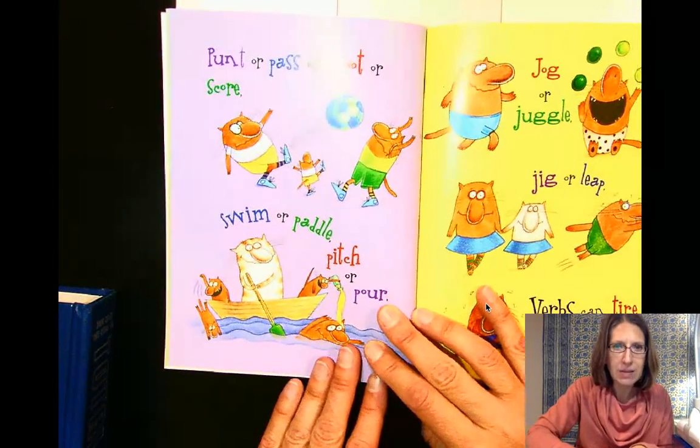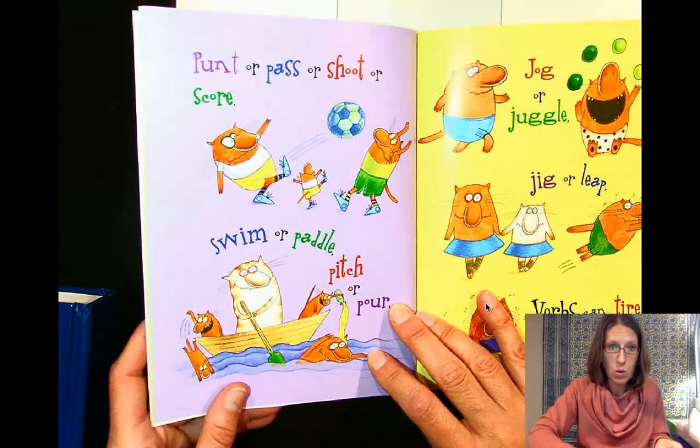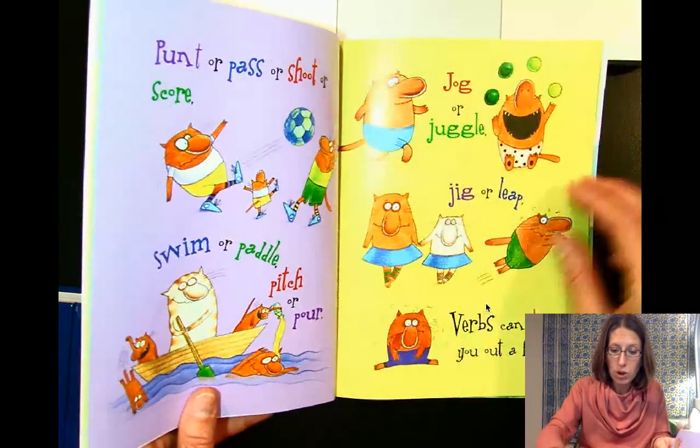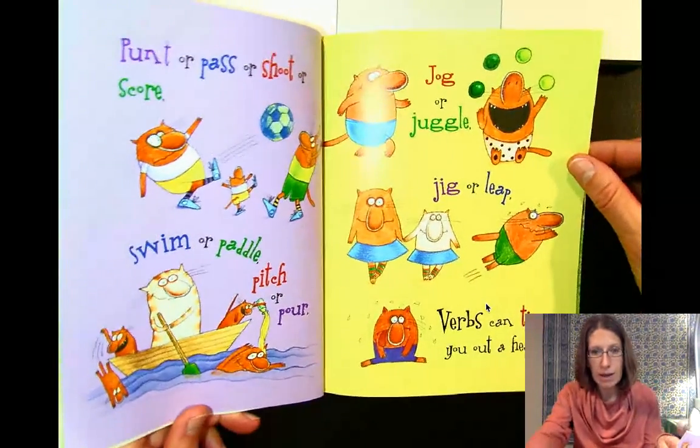Punt or pass, or shoot or score, swim or paddle, pitch or pour, jog or juggle, jig or leap. Verbs can tire you out a heap.